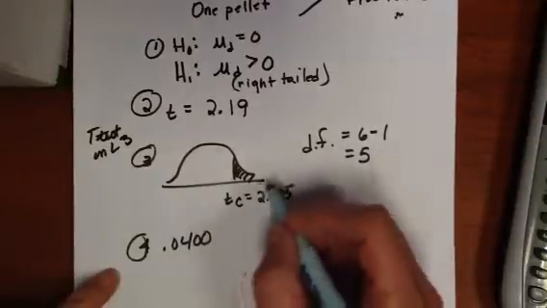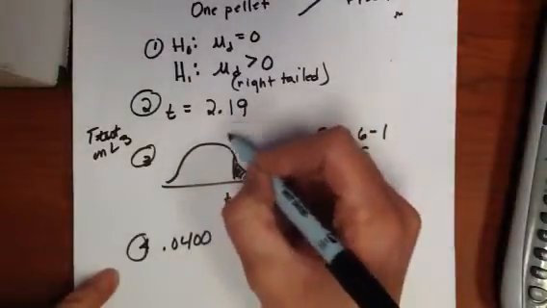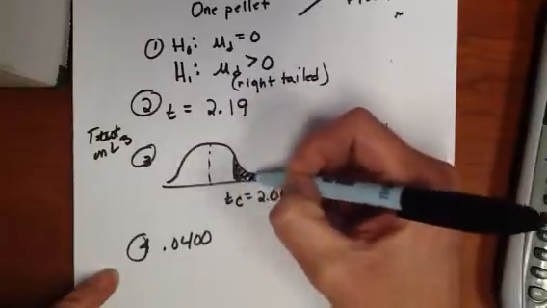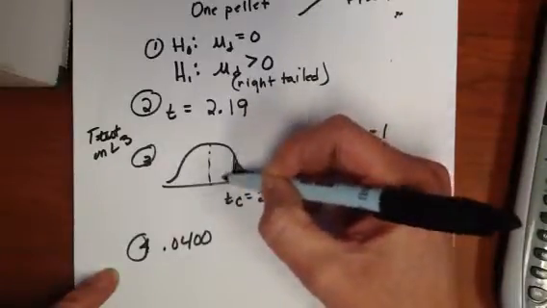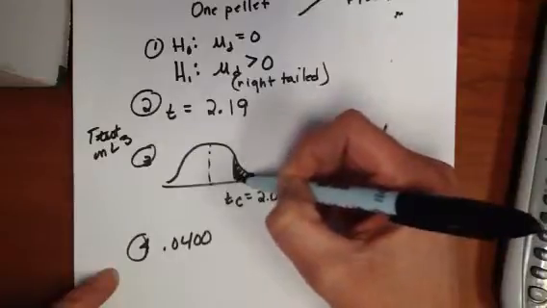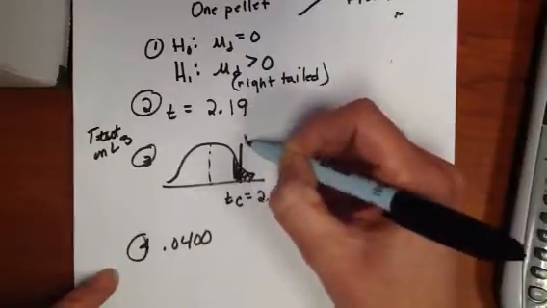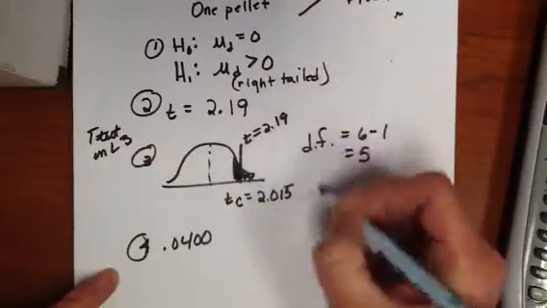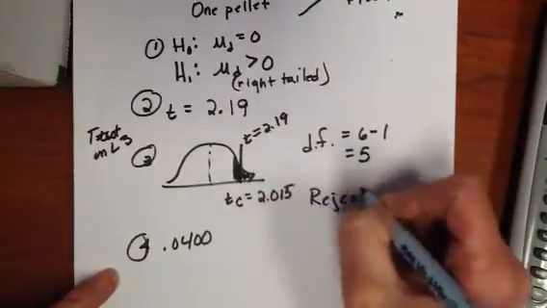Okay. So then I draw in my test statistic, 2.19. This is going to be a close one again. Does this come on this side of 2.015 or the right side? It's going to be a little bit larger, right? So this time it does fall in my rejection region. So I'm going to reject H naught.